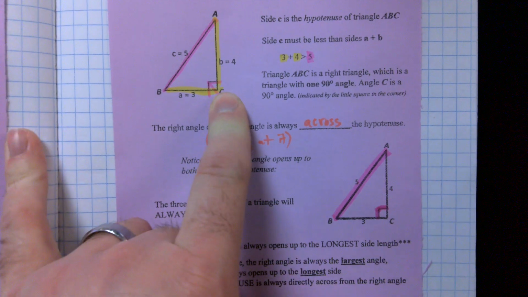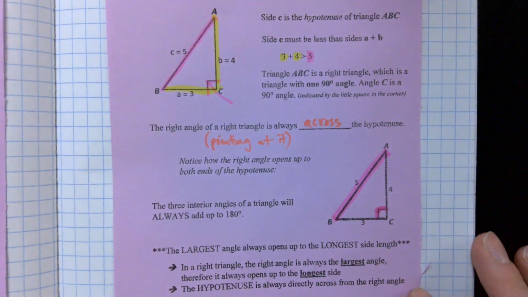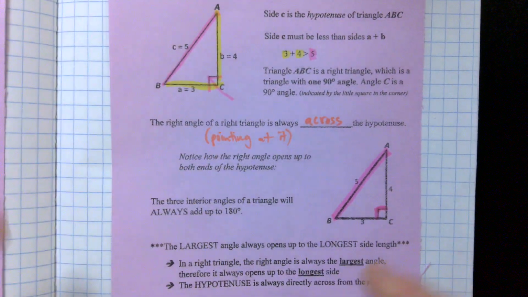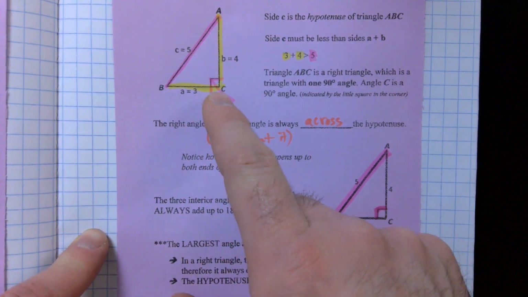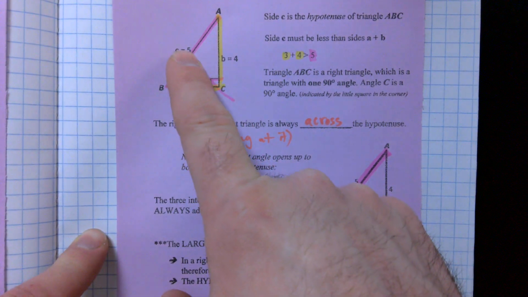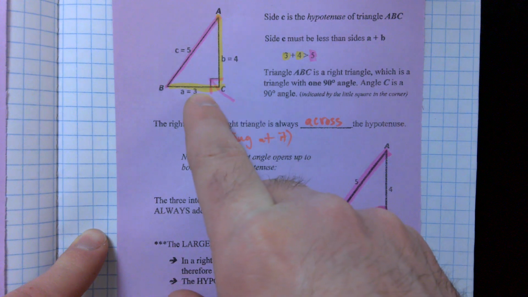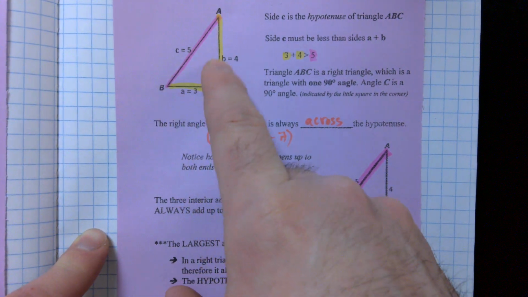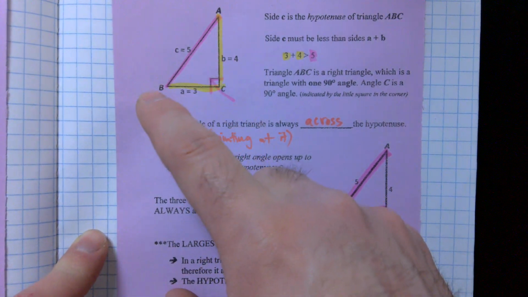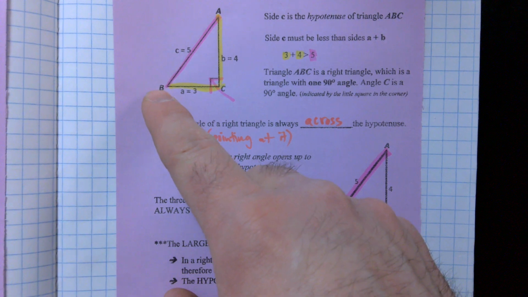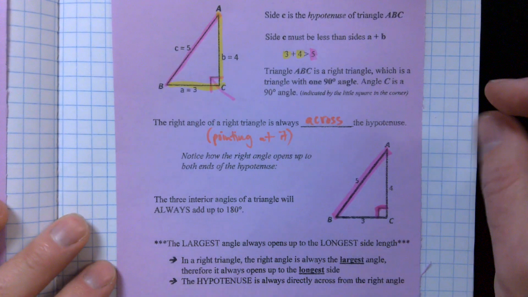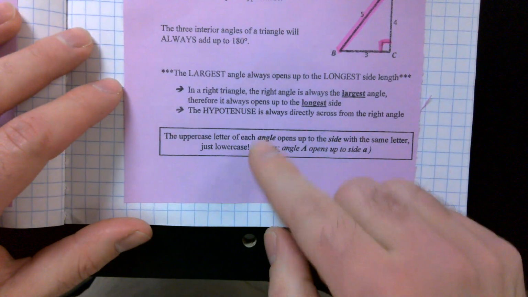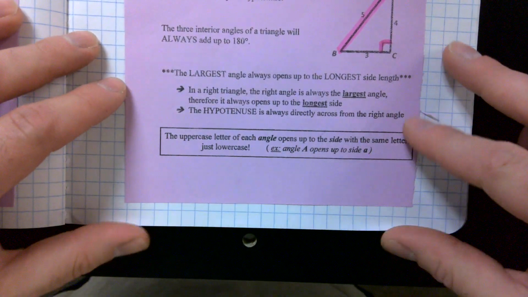Does that kind of make sense? What about it doesn't make sense? If I have side c, angle C is pointing to side c, angle A is pointing to side a, angle B is pointing to side b. Right? So the uppercase represents the angle measure, but the lowercase represents the distance of that side of the triangle. Angle A always opens up to side a.